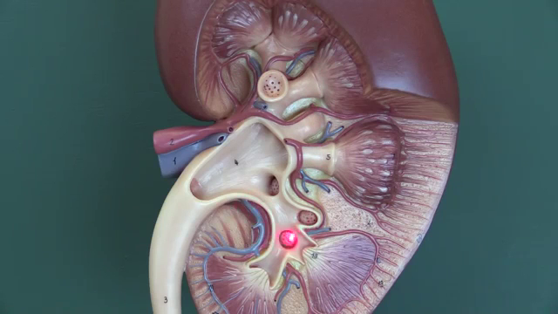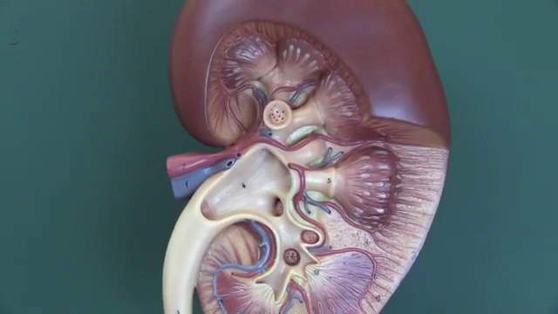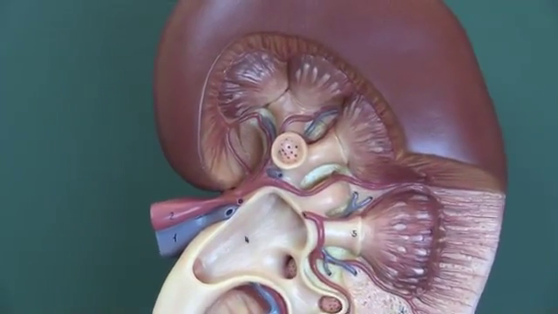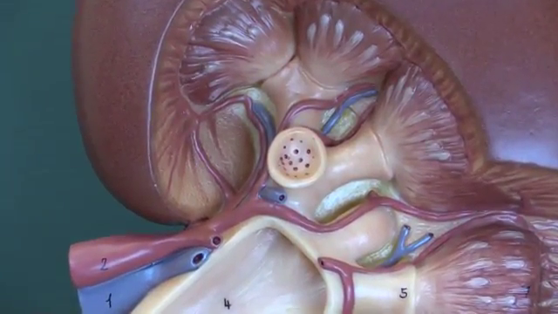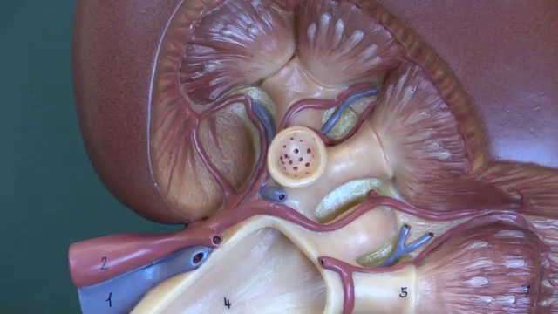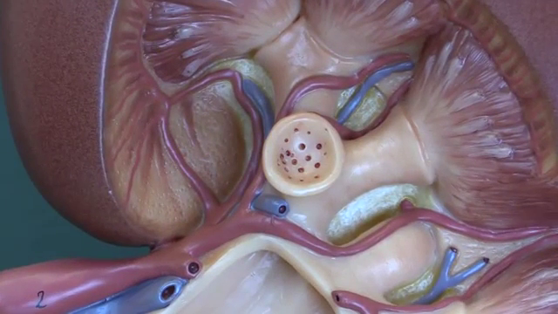Now I know this hollowed out area is full of the calyces, the blood vessels, the lymphatics and the nerves, but it's not part of the renal parenchyma. It's not part of the cortex and medulla of the kidney. And the renal sinus, any little gaps in it are filled with adipose tissue. So the space between the blood vessels, the calyces, the lymphatics, the nerves, filled with protective adipose tissue.